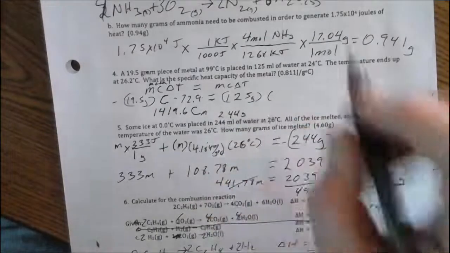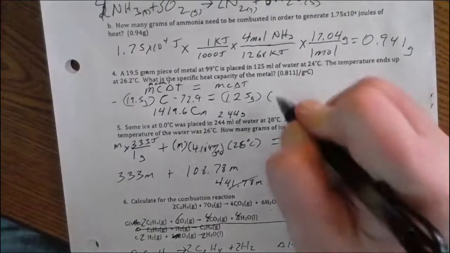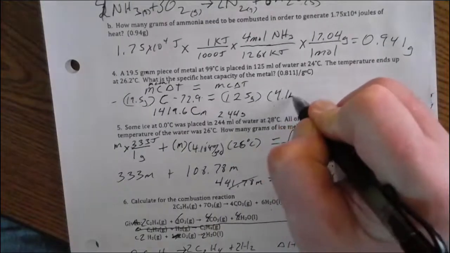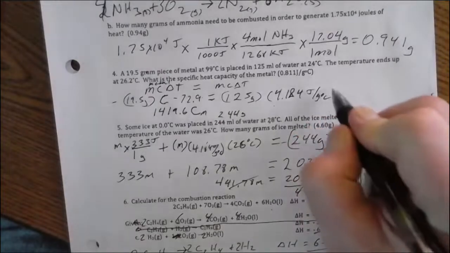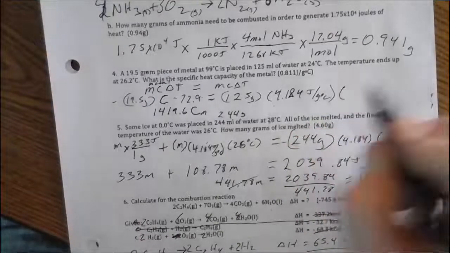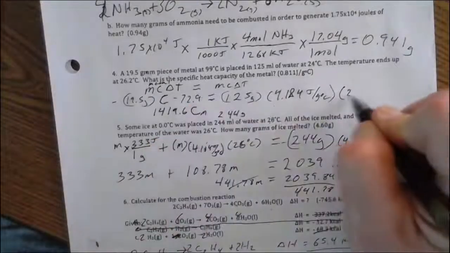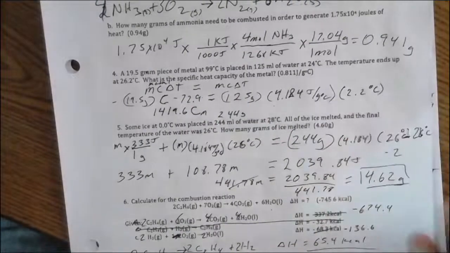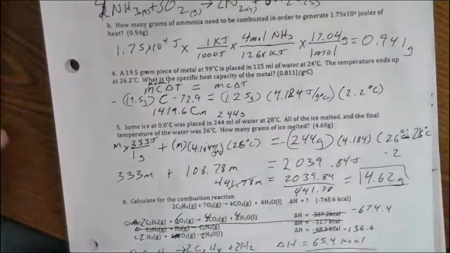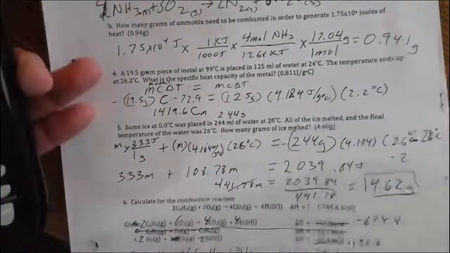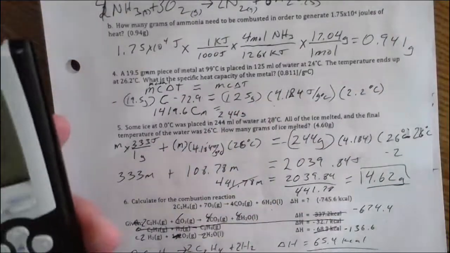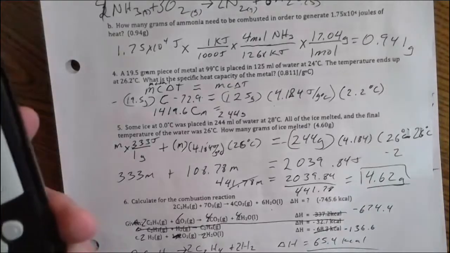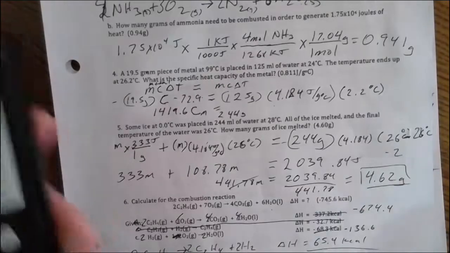And what is the specific heat capacity of water? 4.184 joules per gram degrees Celsius. And the difference here is 2.2 degrees Celsius. So we're going to set this whole thing equal to 125 times 4.184 times 2.2.